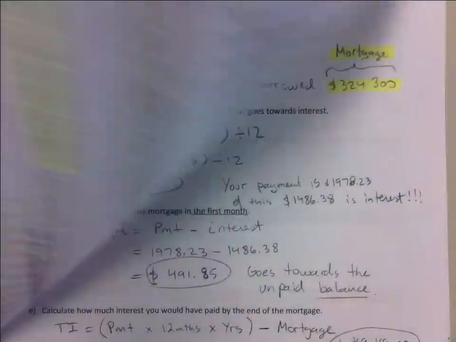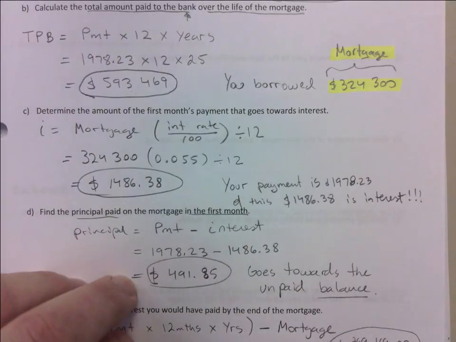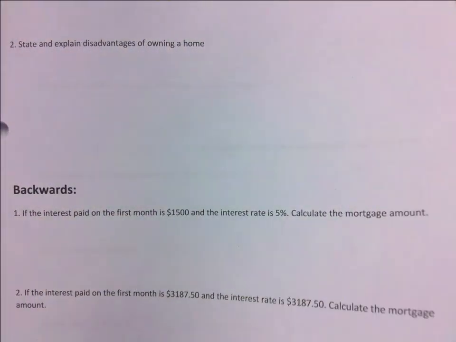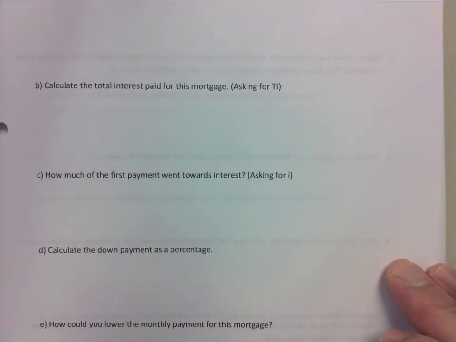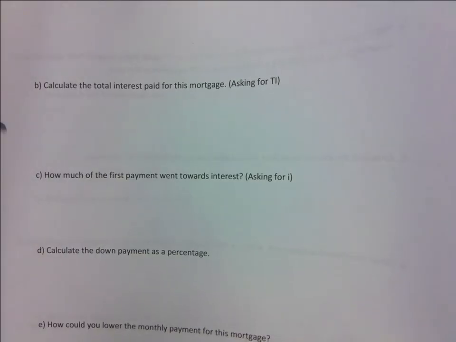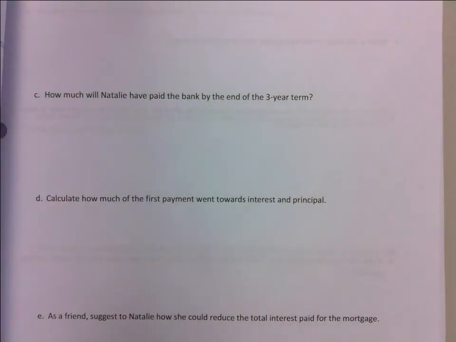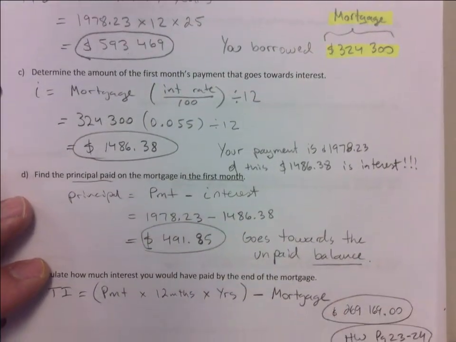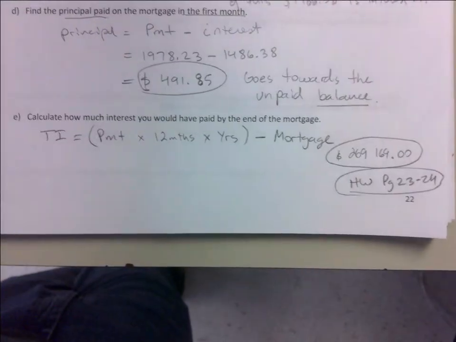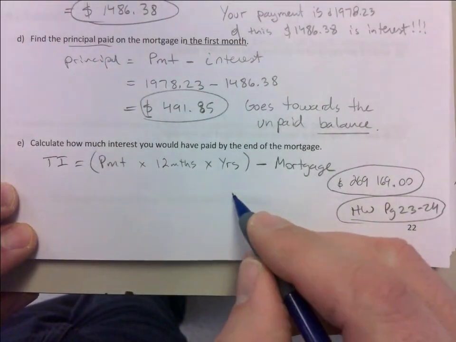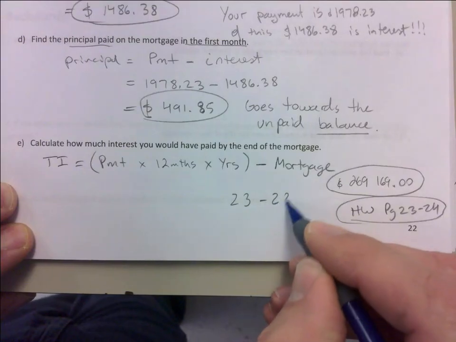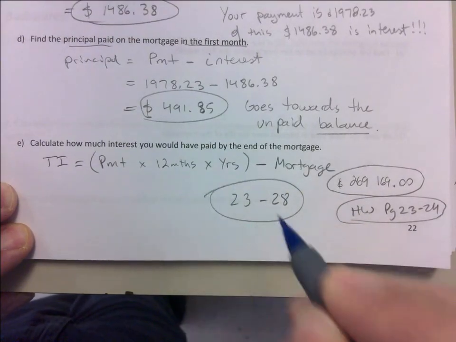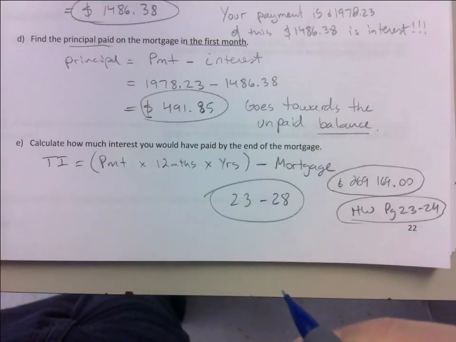You're going to go from page 22, I will say at the very least, I'm going to see if we can make it all the way to 28. We'll see how far we get. So at the bottom of this page, for now, we're going to go from 23 to 28. Just work on those questions.